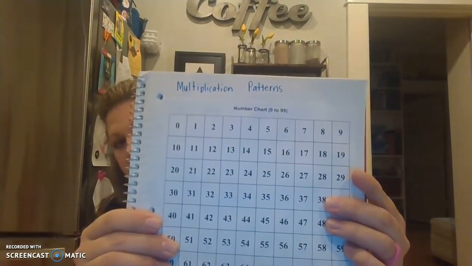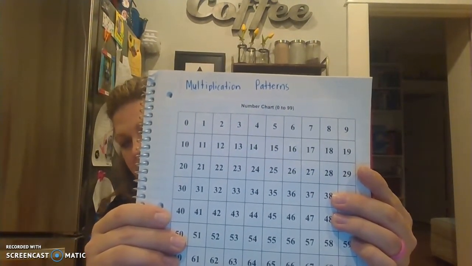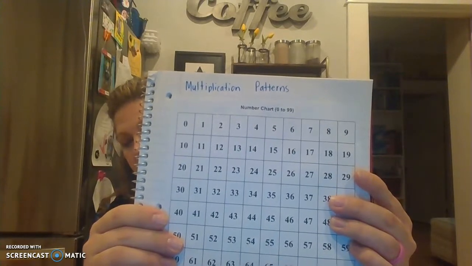Okay, so now I have this glued in my BOM, my book of math. Okay, I'm going to give this a title, and we're going to call this multiplication patterns. Okay, I'm going to hold this up so you can see it. Multiplication patterns. If you need to pause the video to go ahead and write this at the top of your page, you can do so.